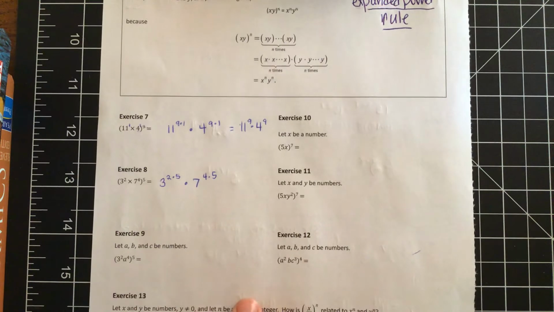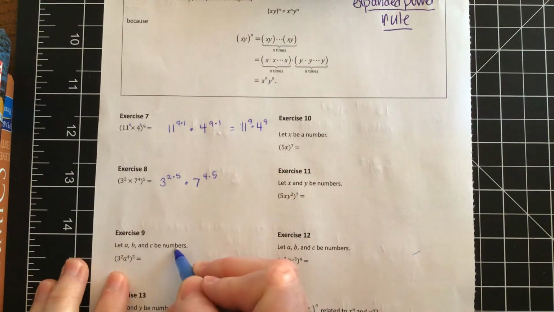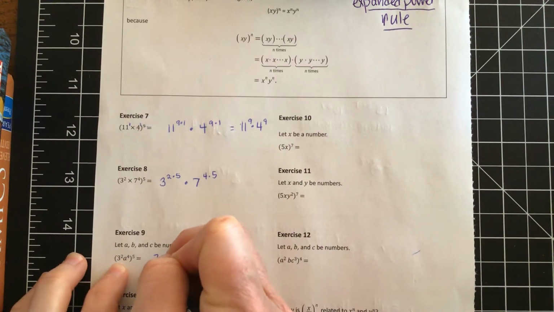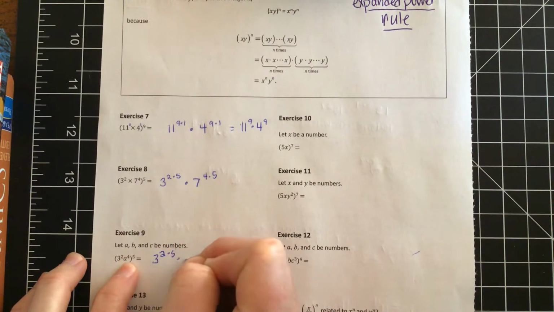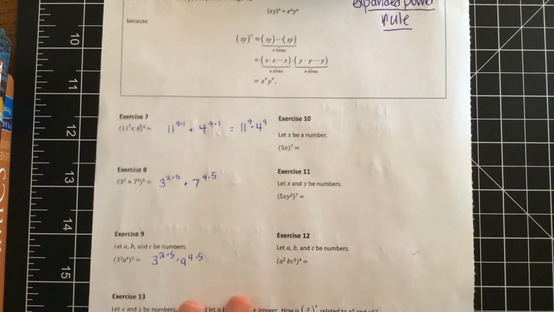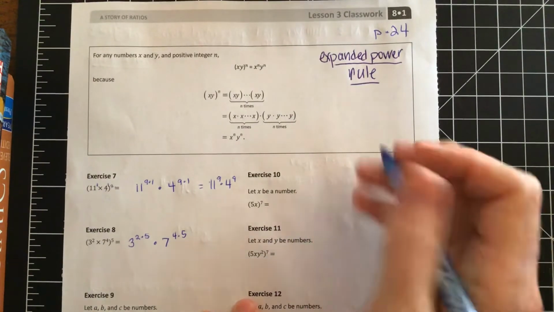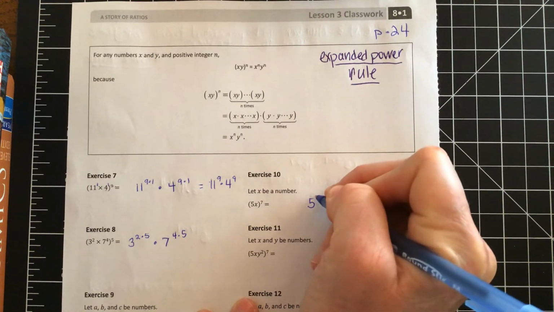And exercise 9, A, B, and C are numbers. And so for this particular one, you have 3 to the 2 times 5 times A to the 4 times 5. And for 10, you have 5 to the 7 times 1, right?